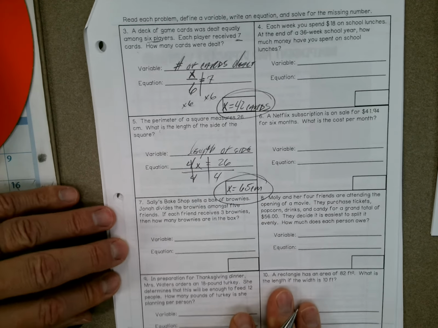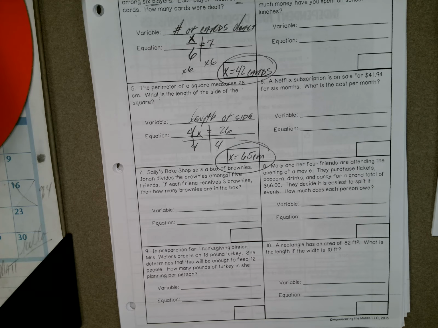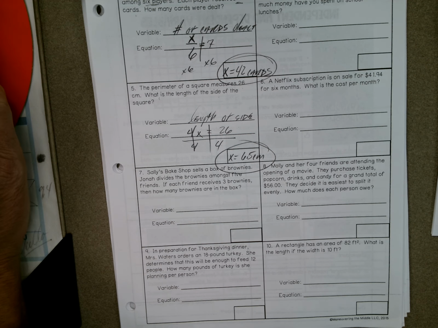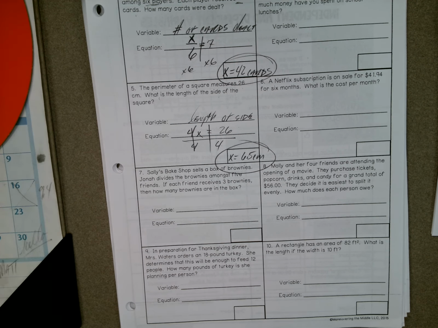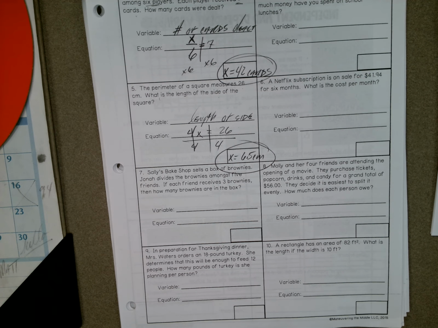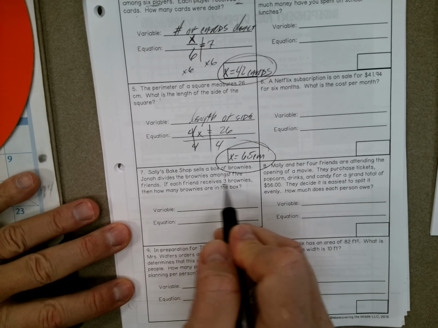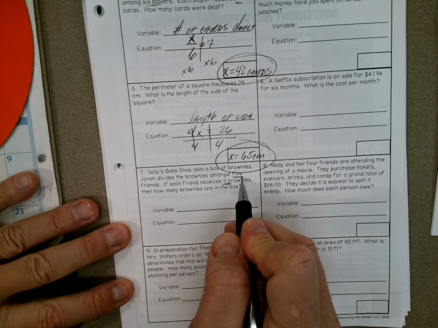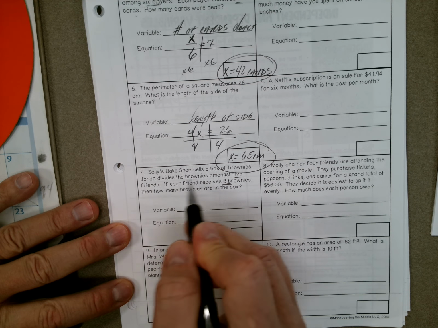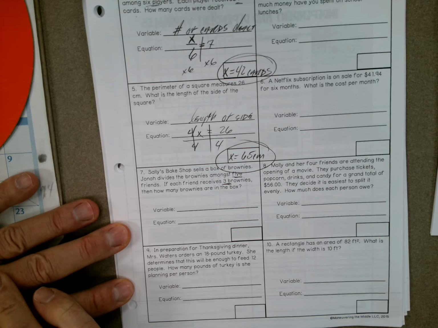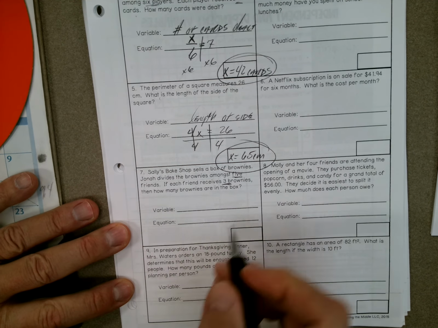And let's continue on here to Sally. Sally's Bake Shop sells a box of brownies. Jonah divides the brownies amongst 5 friends. Divides, right? So we should know what we're doing. If each friend receives 3 brownies, then how many brownies are in the box? So let's underline or circle some important information. There's 3 and there's a number 5. Jonah divides the brownies amongst 5 friends. Okay, each of them got 3 brownies.